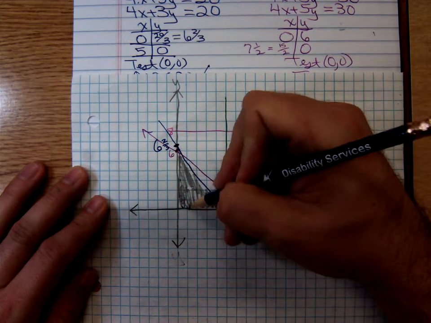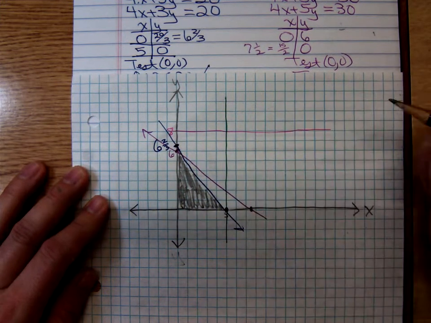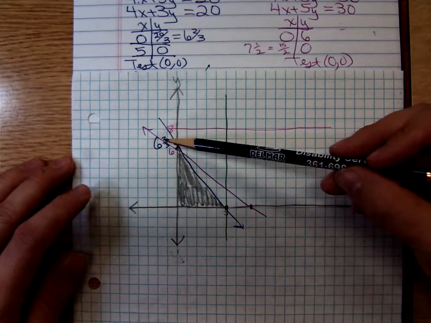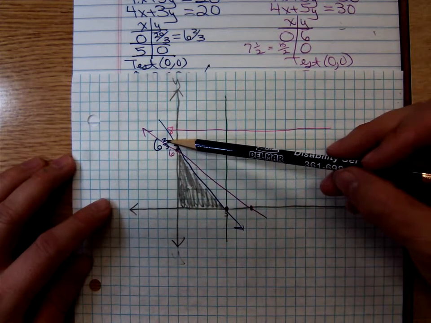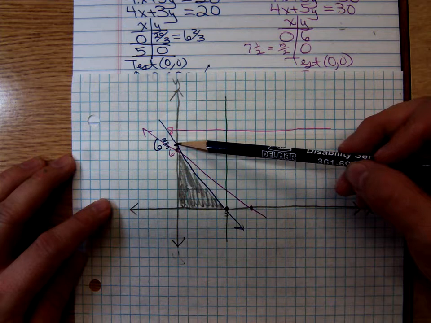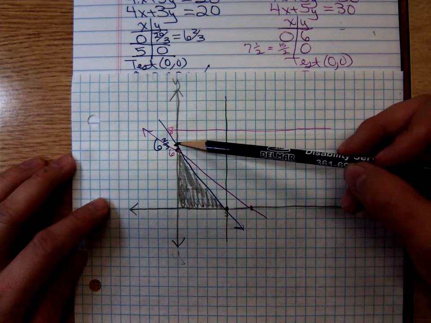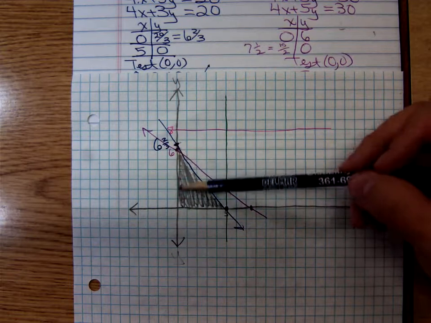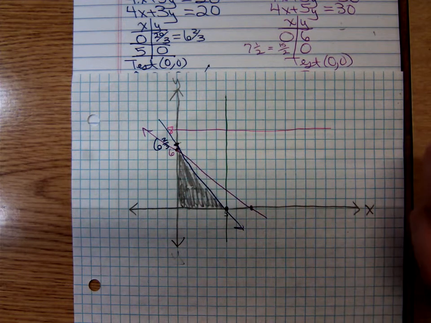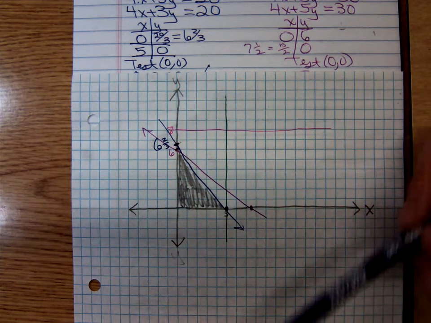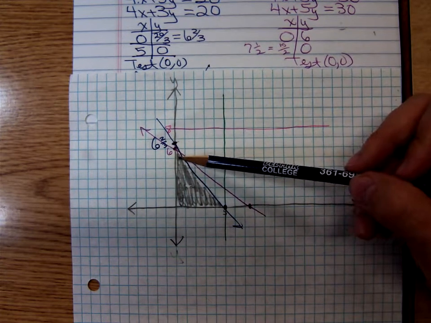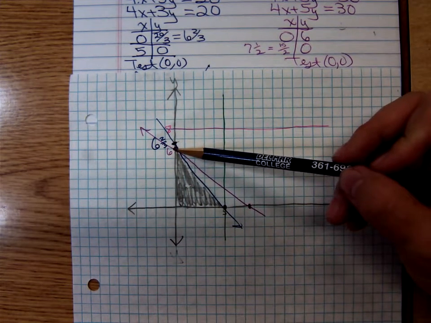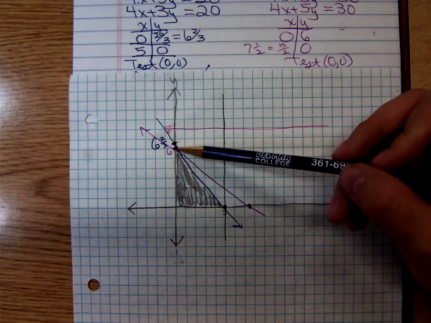There's the feasible region. I labeled that 20/3, about 6.5 here. That point there, is that going to be a corner point though? What's the corner point on the y-axis? 6, 0. I think it's 0, 6. It's that lower point there. It's hard to tell because notice how close they are together.